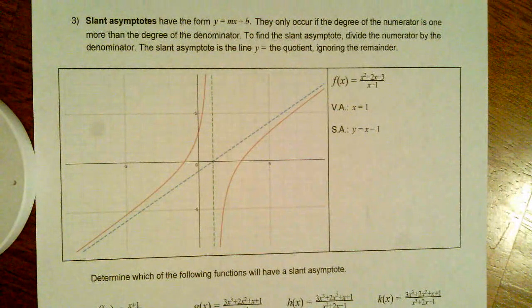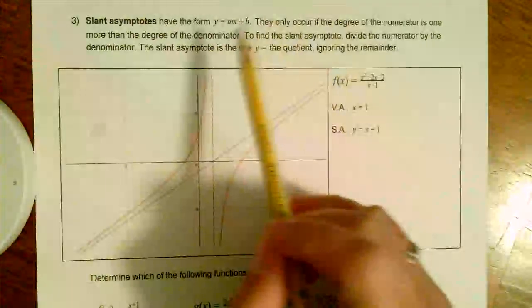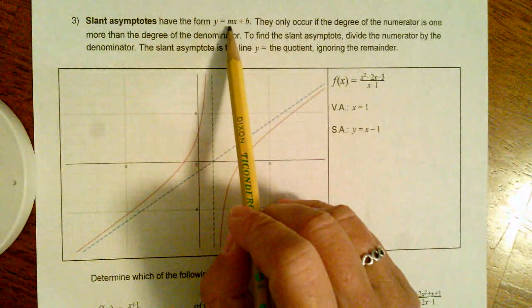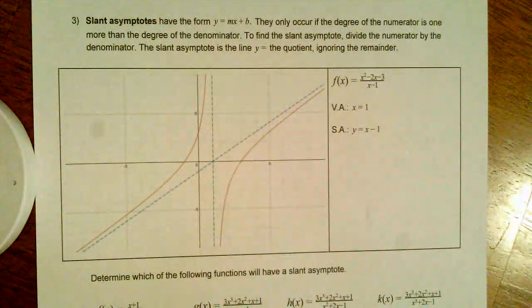Slant asymptotes have the form y equals mx plus b. Okay, linear functions that have a slope of m and a y-intercept of b. They only occur if the degree of the numerator is 1 more than the degree of the denominator. To find the slant asymptote, divide the numerator by the denominator. The slant asymptote is the line y equals the quotient, ignoring the remainder.